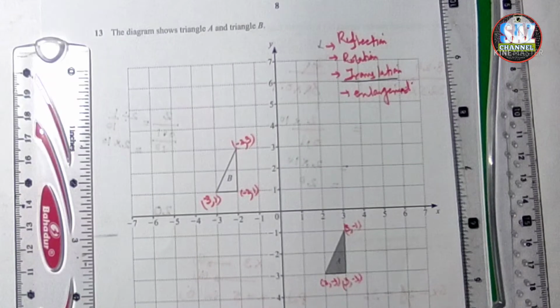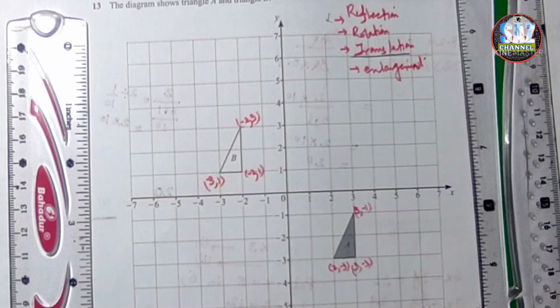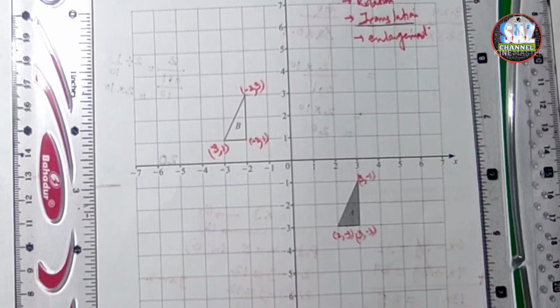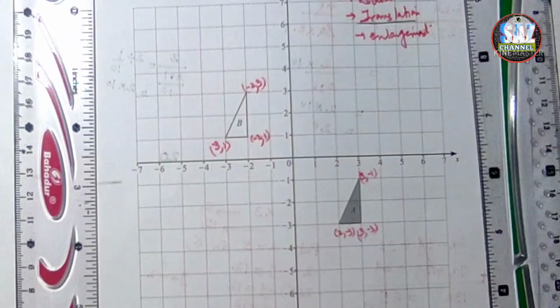Now how to decide? As the question has 2 marks, first of all we have to write that the transformation is translation. And if you recall my D4 lessons, translation is defined by the translation vector as well. So how to find the translation vector? For that purpose, there are 2 ways.